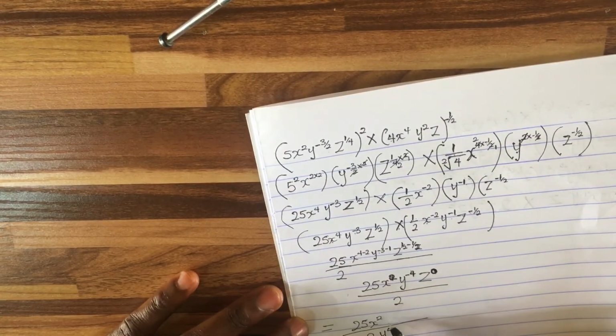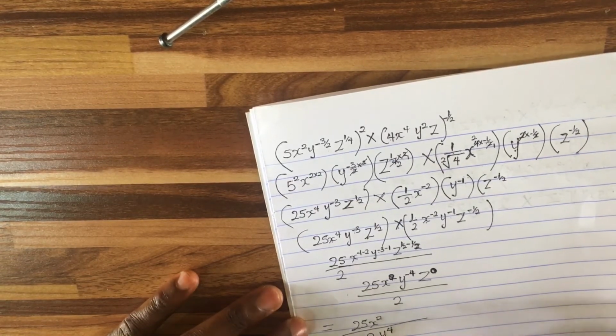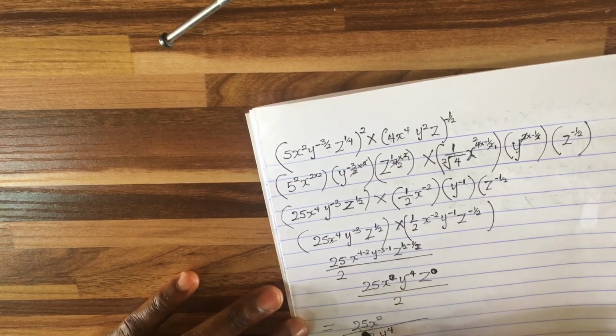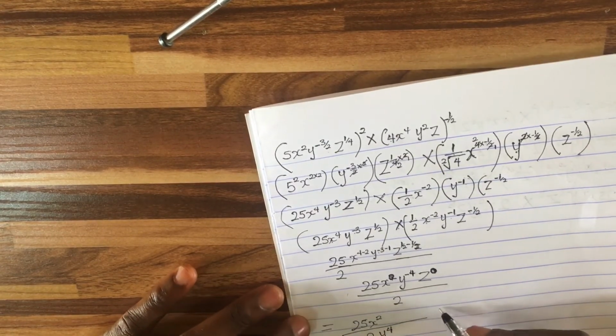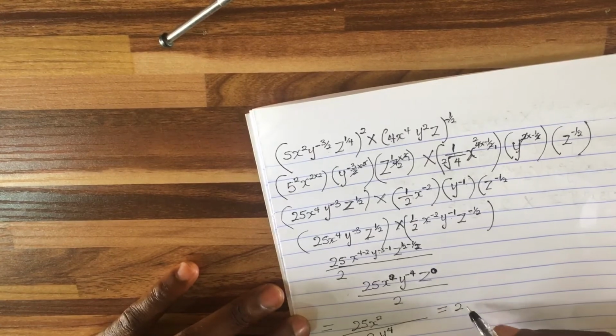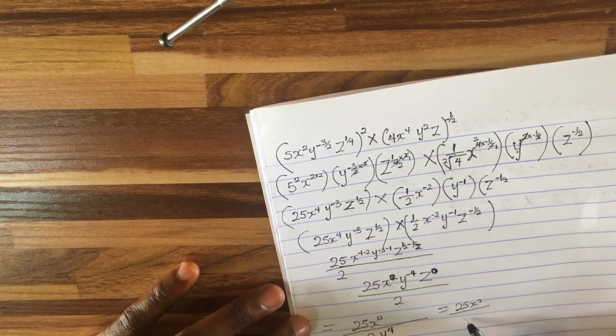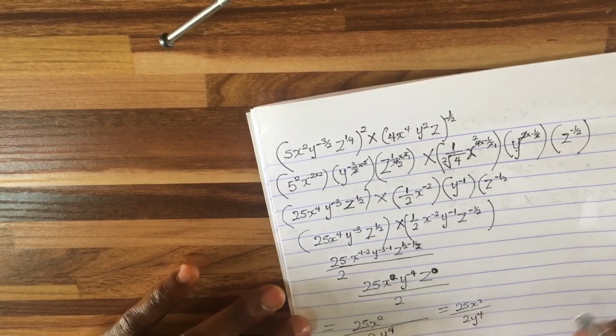Multiplying 1 by 1 gives 1, so our final answer will be 25 x squared over 2 y to the power of 4.